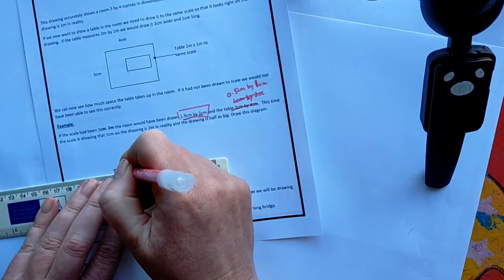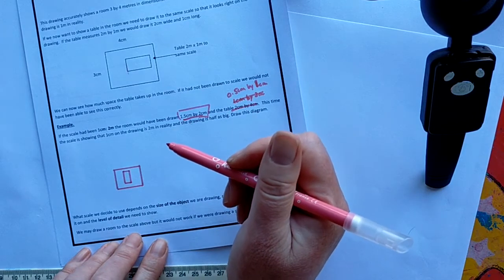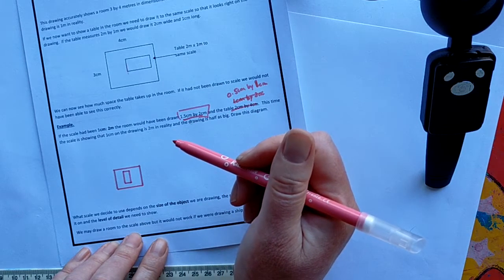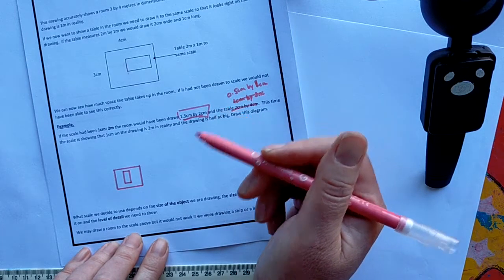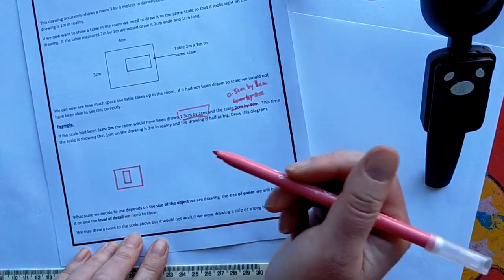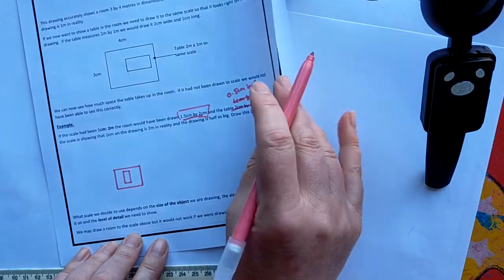There you go. So you can choose any scale you want to draw something. And it generally will depend on the size of paper that you're using and the level of detail that you need to show. So you need to take that into consideration.